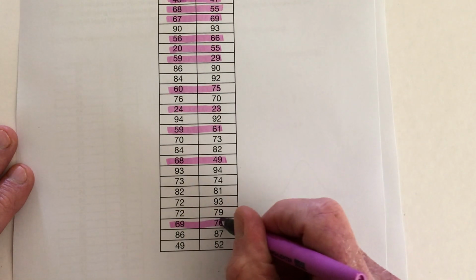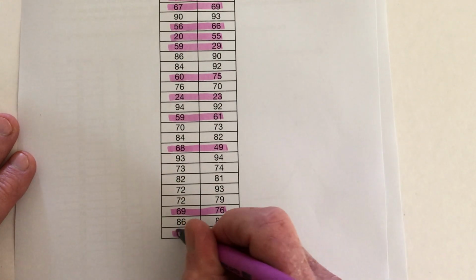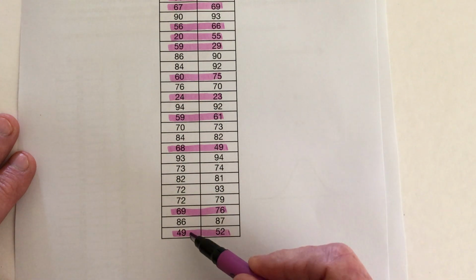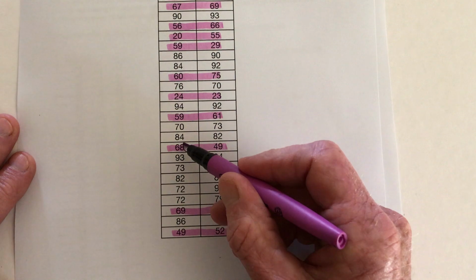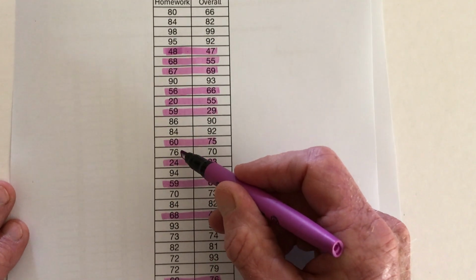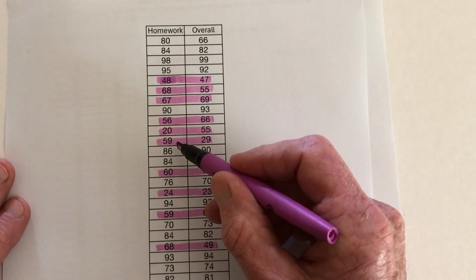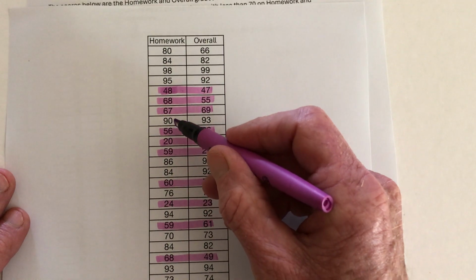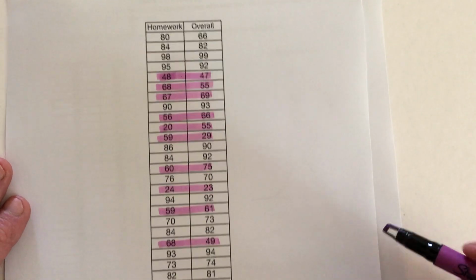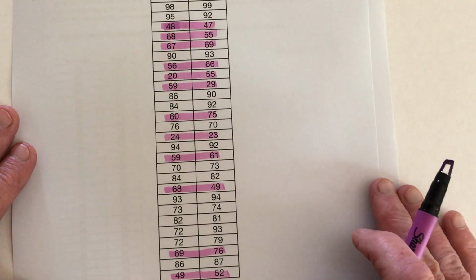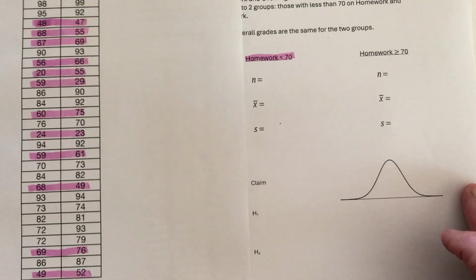And looks like we have two more down here at the bottom. And then I just want to go through and double check that I didn't miss anybody that was less than 70. Sometimes I repeat it to myself, less than 70, less than 70. Okay, looks like I've got it. So now I've got the purple ones highlighted.